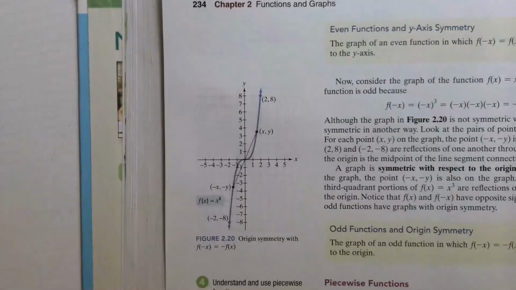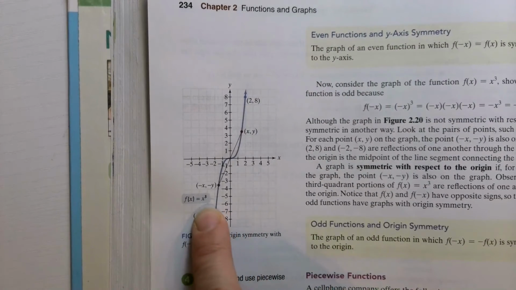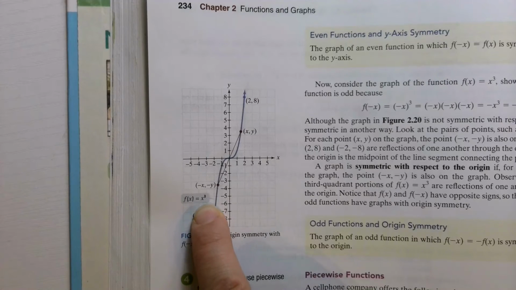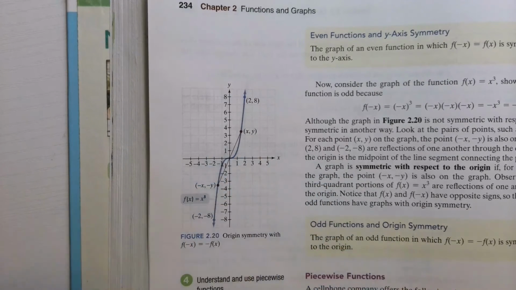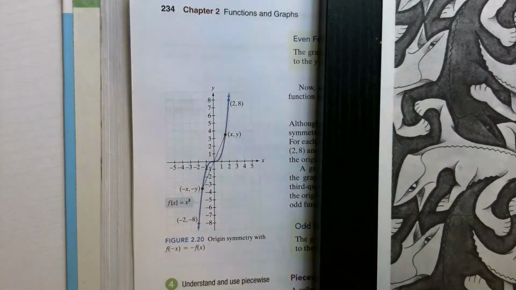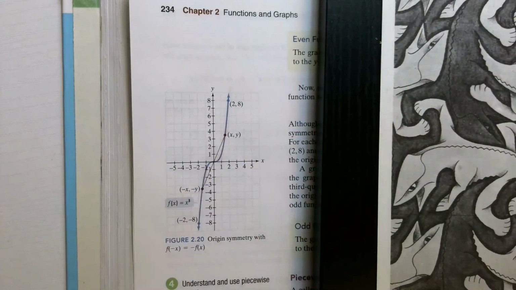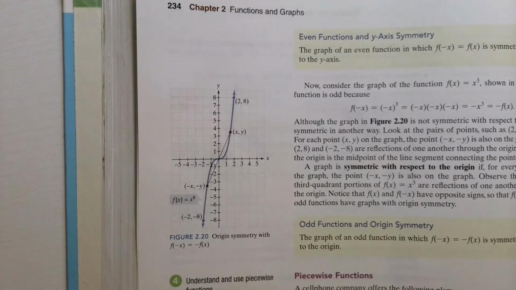Whereas rotational symmetry in a graph looks more like this, which is f of x equals x cubed, or y equals x cubed. And here you notice it's kind of like our lizards, where if you rotate it around, you get rotational symmetry instead of reflectional symmetry.